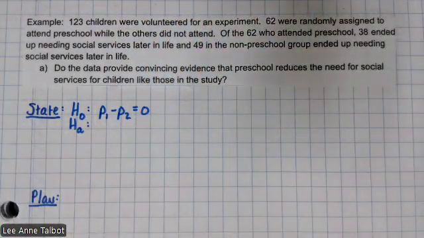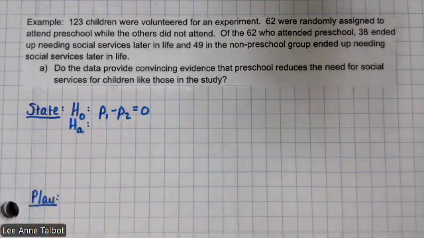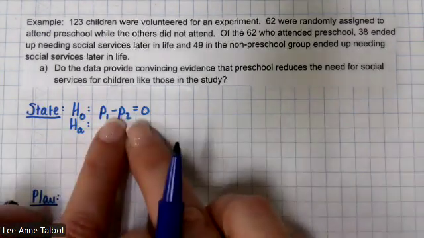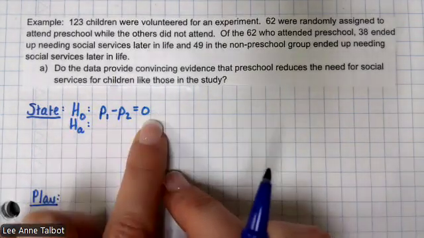Every single 2 sample z-test for P1 minus P2 has the same null hypothesis. P1 minus P2 equals 0 every time, every single one of them. Why? Because you're assuming no difference. Can you guys read this and say the difference is nothing? No difference. Okay.